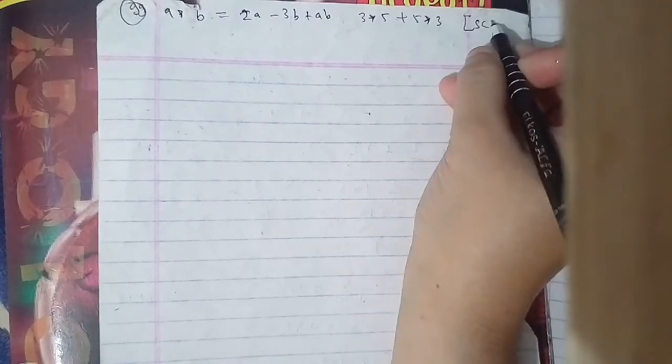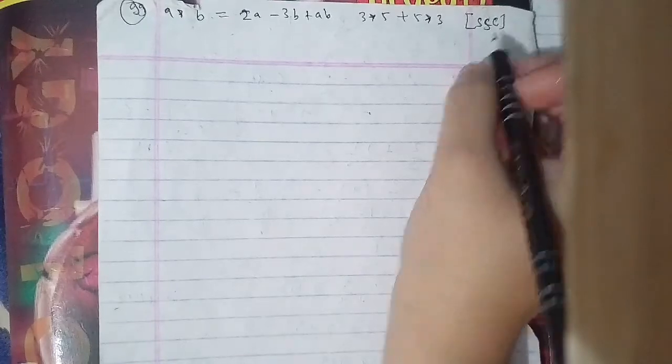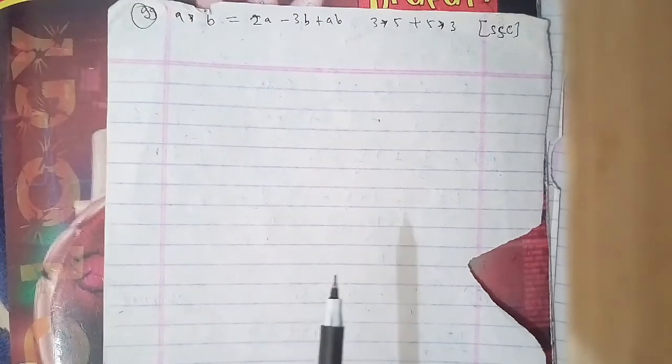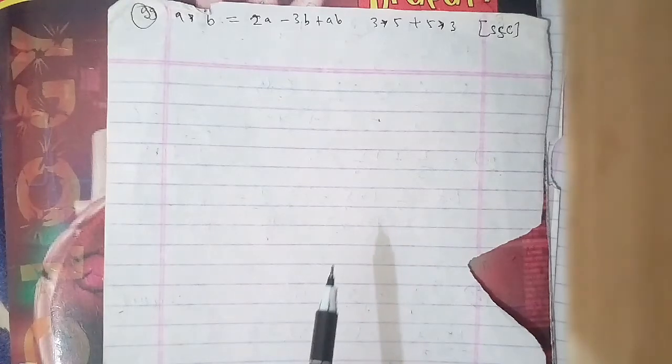This has been asked in an SSC examination paper, and that is also an important paper with respect to competition, as we had discussed here. The options for this are 22, 24, 26 and 28.